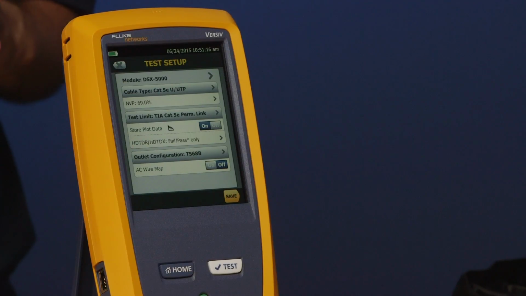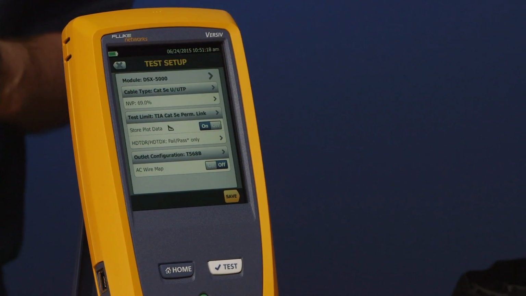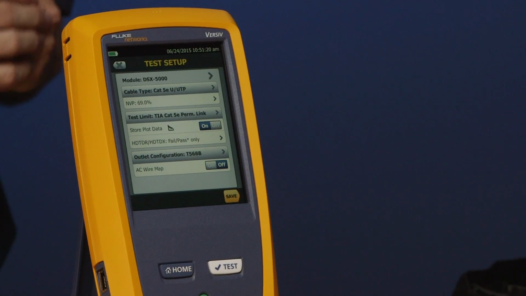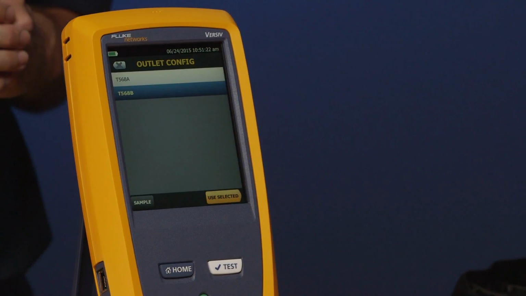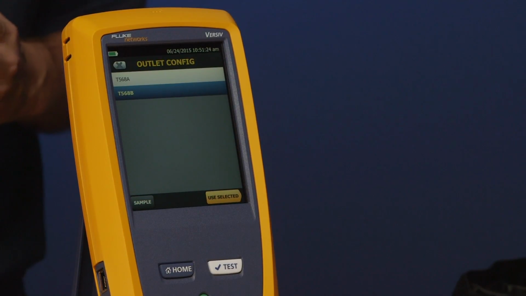The next option that you've got down there is the Outlet configuration. Go ahead and tap Outlet configuration for me, Amanda. You get two choices. We have our T568A and our T568B. What you see on the screen here will be dependent upon what test limit you select. The TIA standard says you've got to have 4 pairs, so you just get these two options.